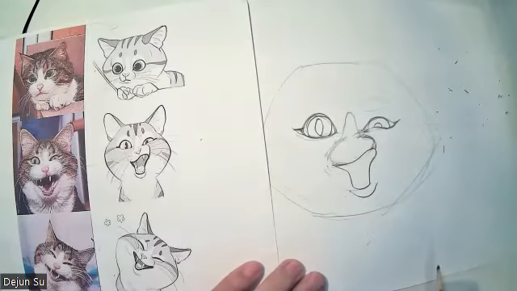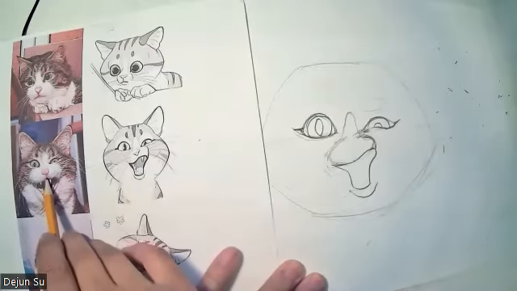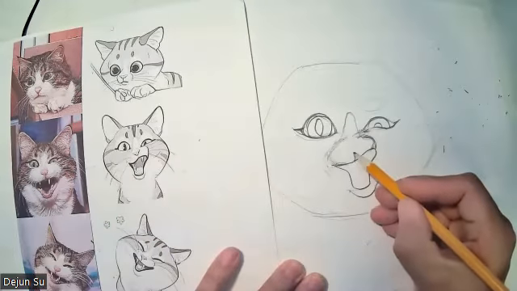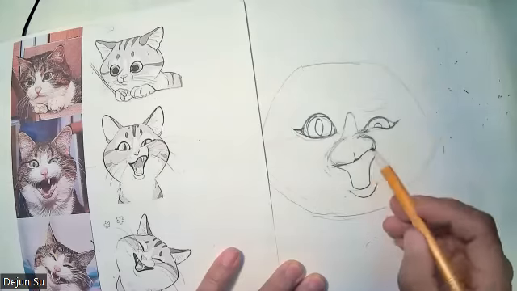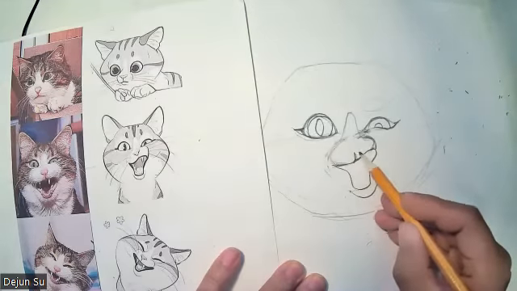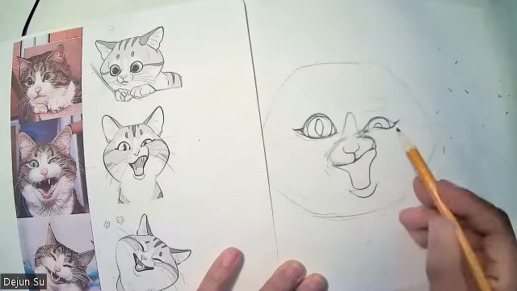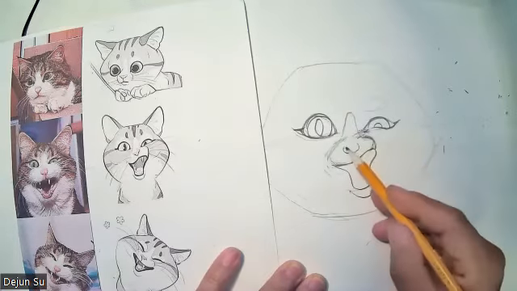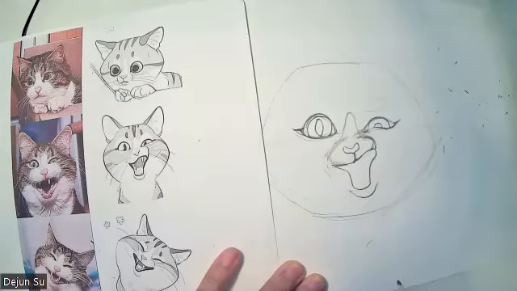Okay, and the nose is like this. You see this line for all the cats, for all the class of cat. You can see this kind of nose. So get it up, and then you can have this one and this part. Okay, and you can do something like this.